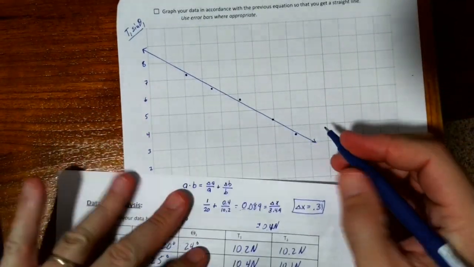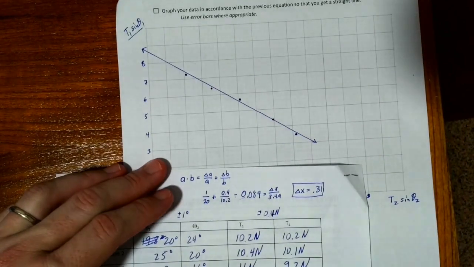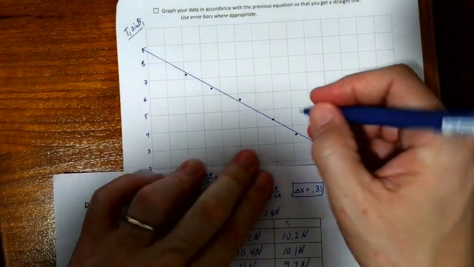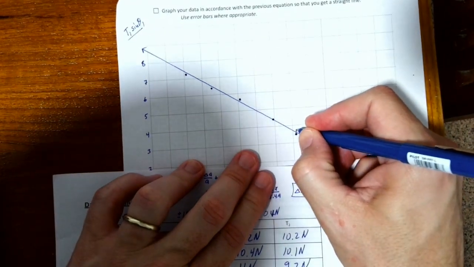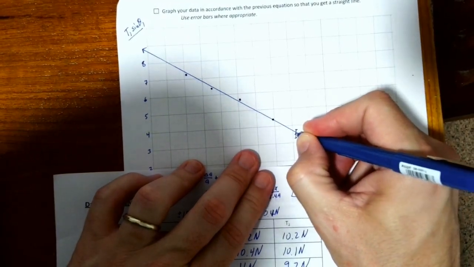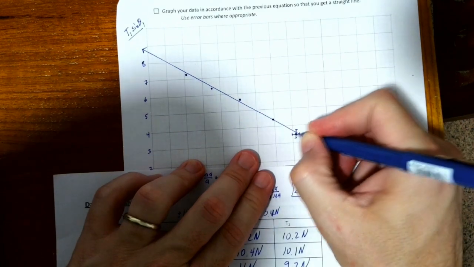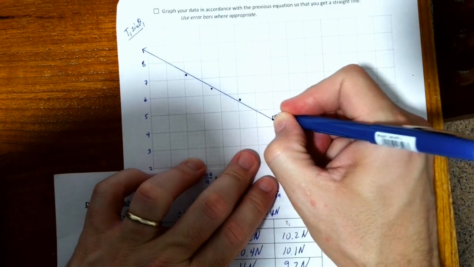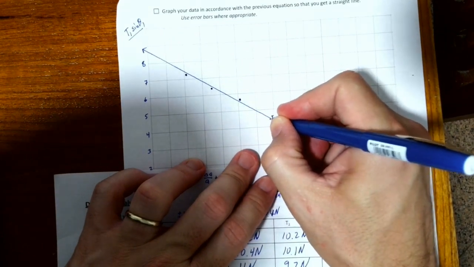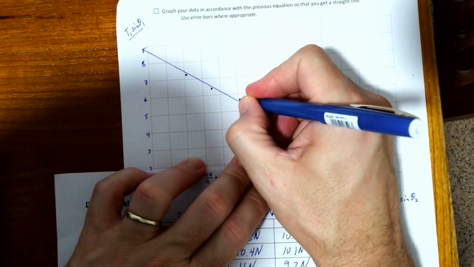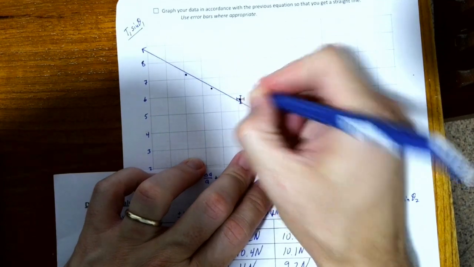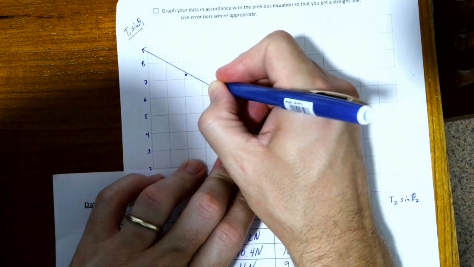For today, we're just going to assume that because the angles are fairly close to each other, because the measurements are fairly close to each other, it's going to be about plus or minus 0.3 in all directions. So that would be about this far. So each of my data points is going to have those error bars that go plus 0.3 and minus 0.3, just like that. Okay? And you'll notice that my straight line passes through each of those sets of error bars, right?